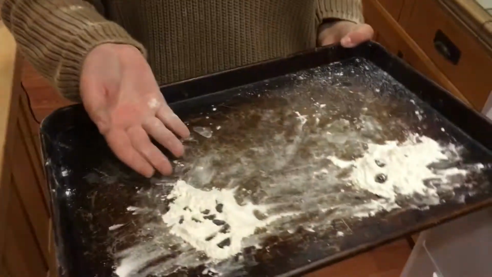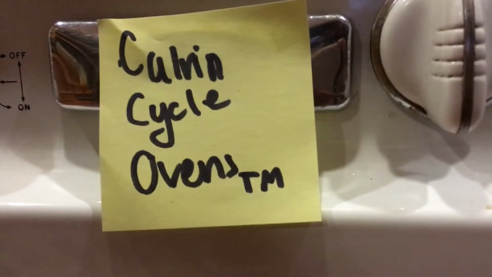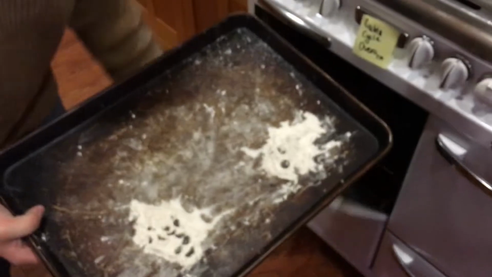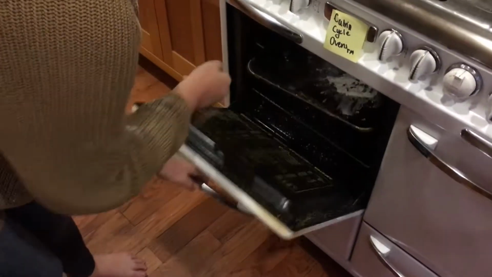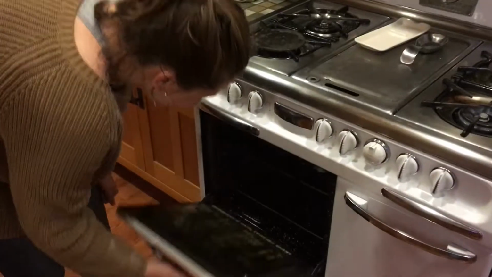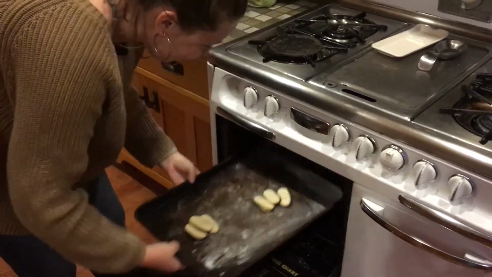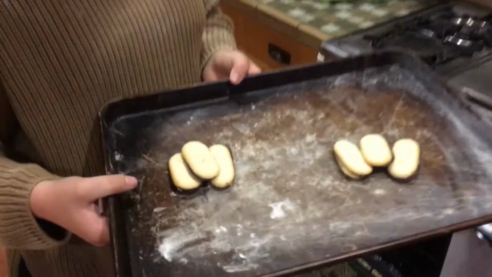Now, our NADPH and ATP are ready to be put into our Calvin cycle oven. In the oven, carbon dioxide will be combined with other carbon molecules and be energized and then break off to form glucose. Well, looks like our cookies should be ready. Wow, these turned out great.